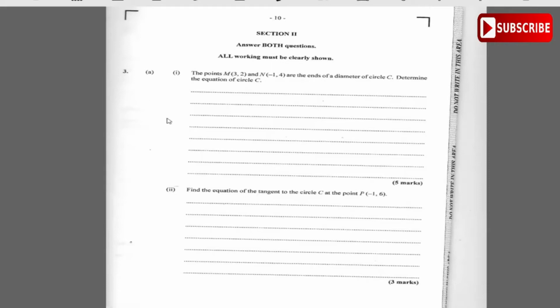So I'm just going to draw a circle. I'm going to draw it over here, and these are the two endpoints of the diameter. So maybe M is 3, 2. X is 3, Y is 2. Let's say maybe here, this is the point M. And N is the point -1, 4. Since I want to be accurate, let me make it more accurate. So M is somewhere right here. This would be M, and this would be N. So this is the diameter.